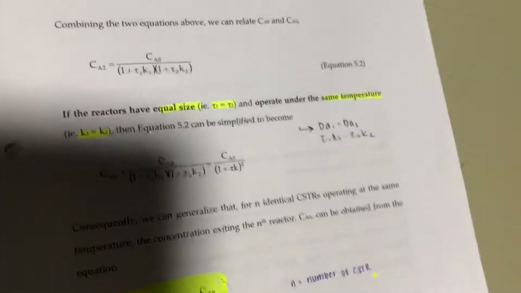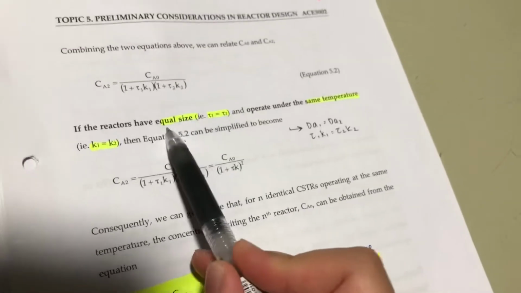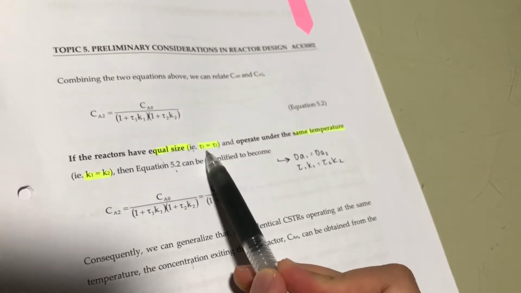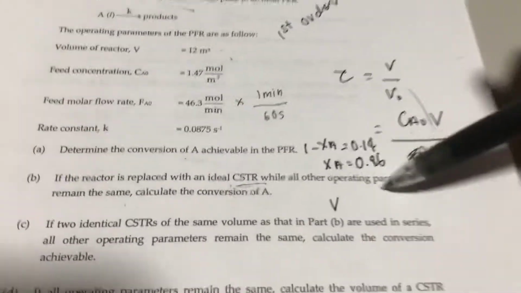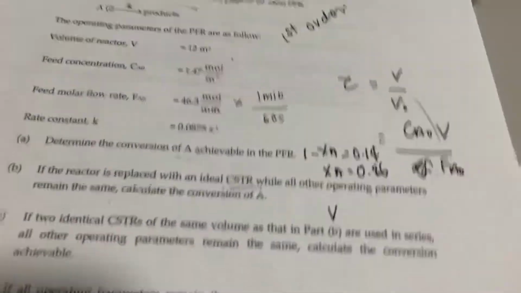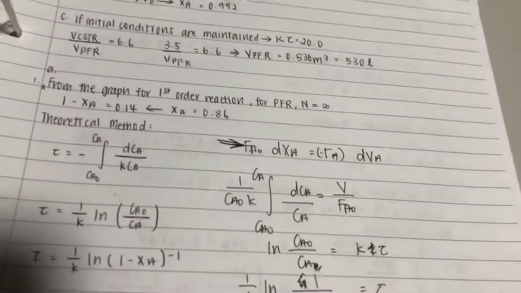They also state that this one is equal size, it means that my tau is equal to each other, my K is also equal to each other under the same temperature. So it means that same operating parameters and everything remains the same. My K tau is completely the same. I just change my reading from my graph.